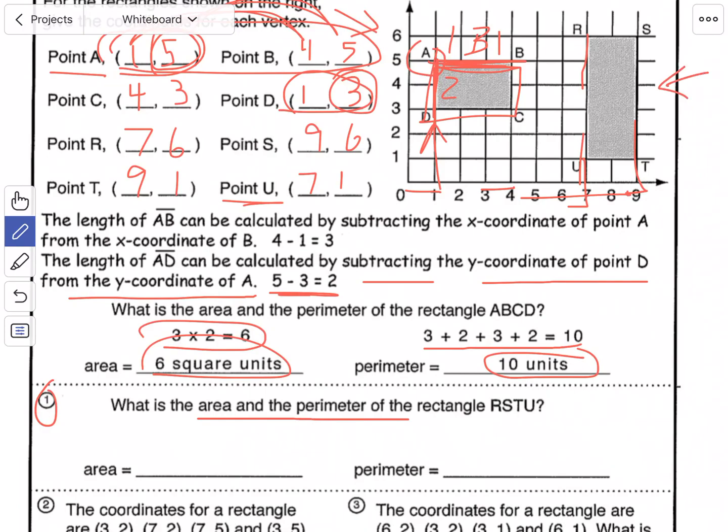And if you notice that from R to S, we have RS here. You can look at the picture and see that it's 2, but you can also see that there's a difference of 2 here, 7 and 9. That's 2 off, right? So we know that one side is 2, and then the long side, you can count it, 1, 2, 3, 4, 5, but we can also see right here the difference of 6 and 1 on the y coordinates. There's a difference of 6 and 1, which is 5.